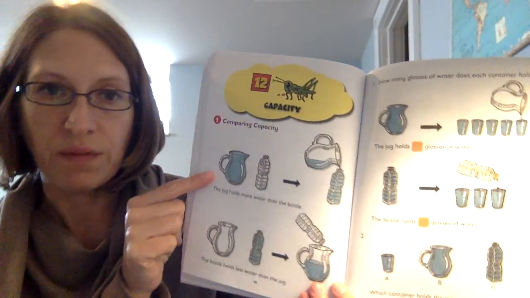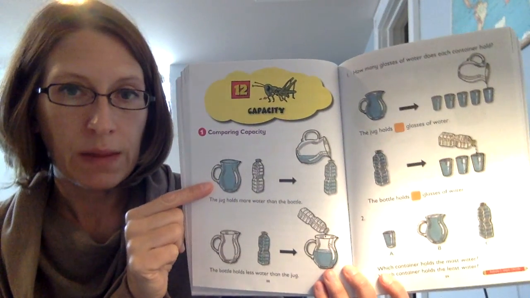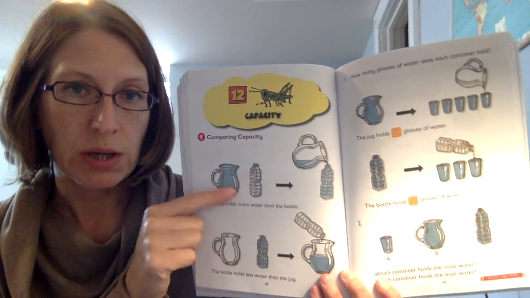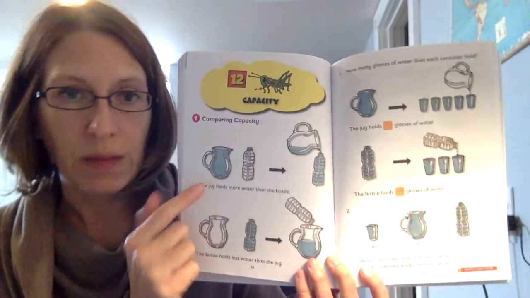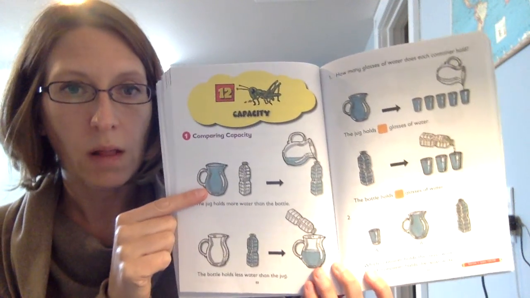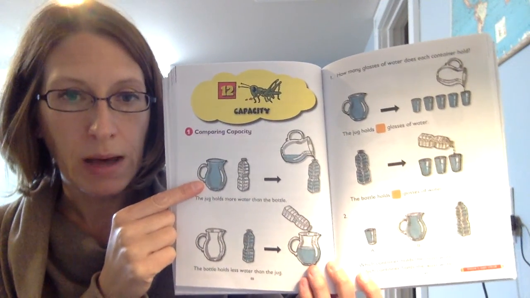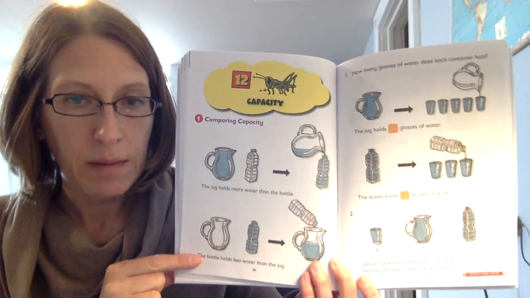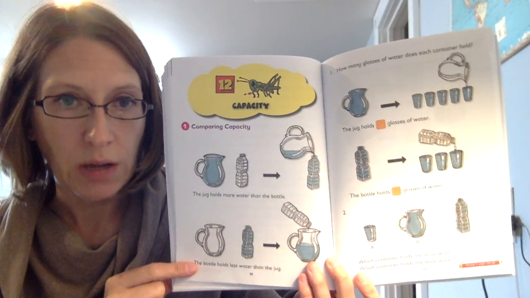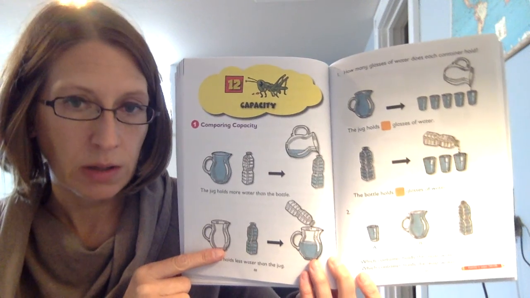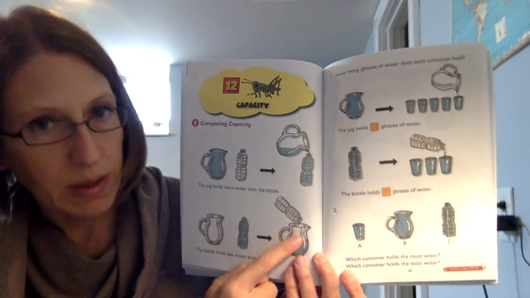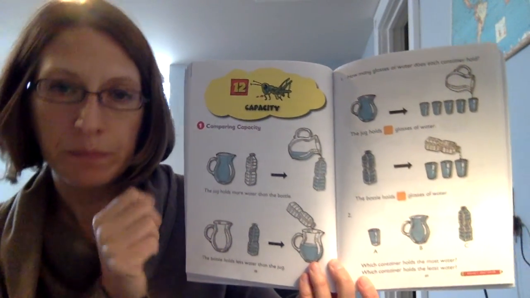You can see they've filled the jug up, and then they tried to pour the jug into the bottle and they still had a bunch of water left. So we know that the jug has a larger capacity than the bottle. The bottle holds less water than the jug, because you can fill up the water bottle and pour it into the jug, and you still have some empty space after you've poured it in there.